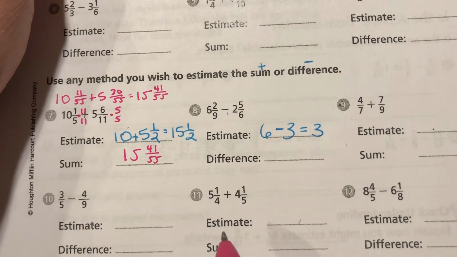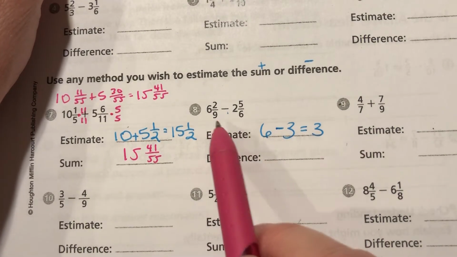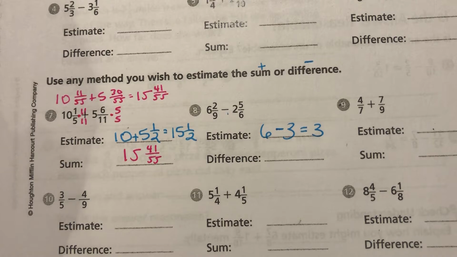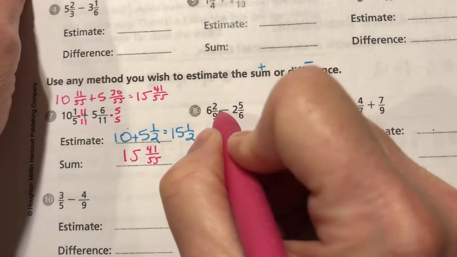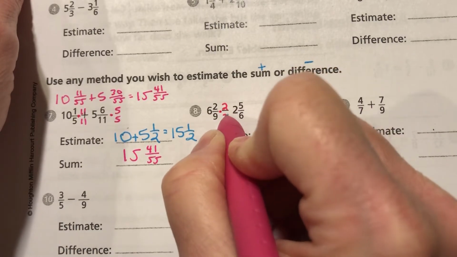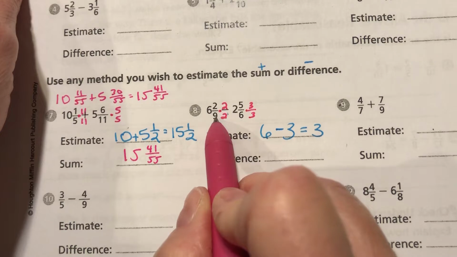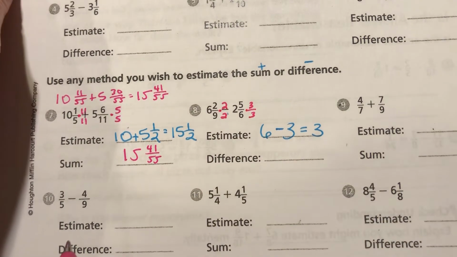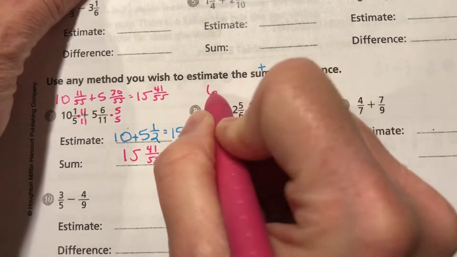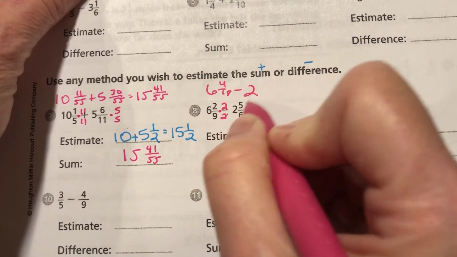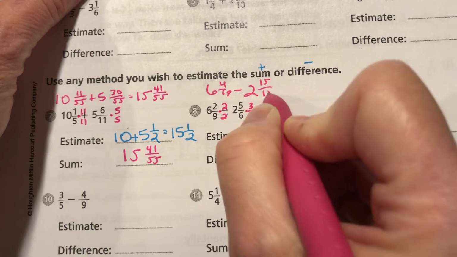Is our answer reasonable? When I see 9 and 6, you could use 54 if you want. You could even use 36 if you want, but I would love to use 18 because that's the LCM, the lowest common multiple that 9 and 6 have in common. So to get 18, I would multiply by 2 here and 3 here, because when you do that, you get 18 on both bottoms, and your bottoms need to match. So I'd have 6 and 4/18 minus 2 and 15/18.